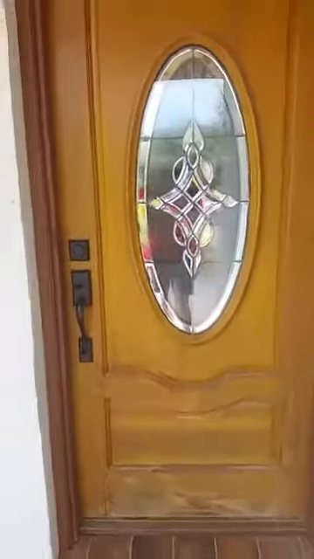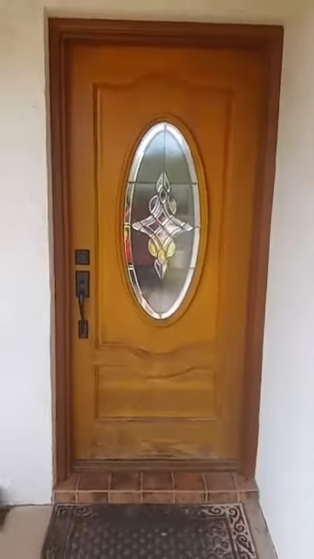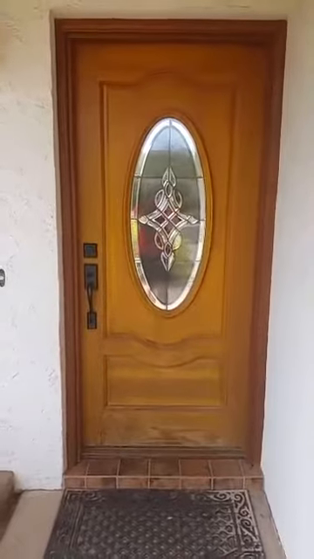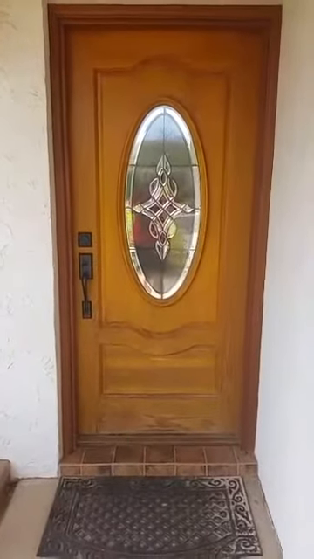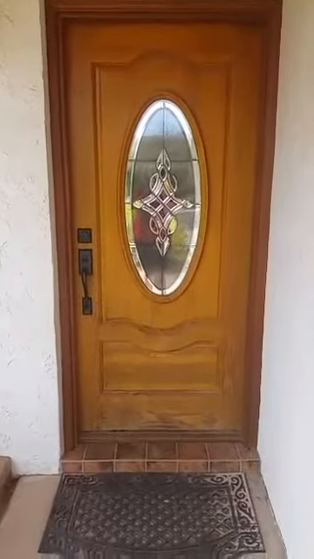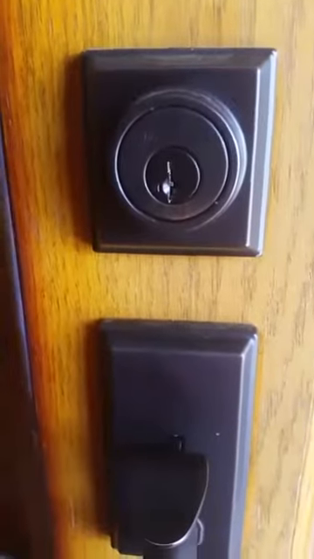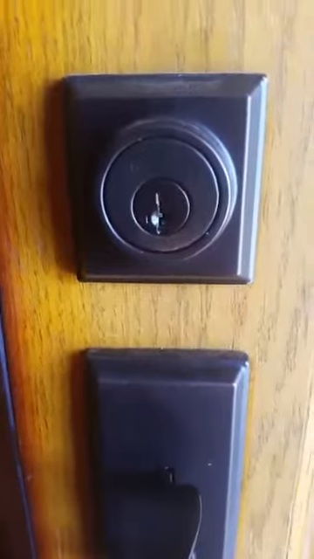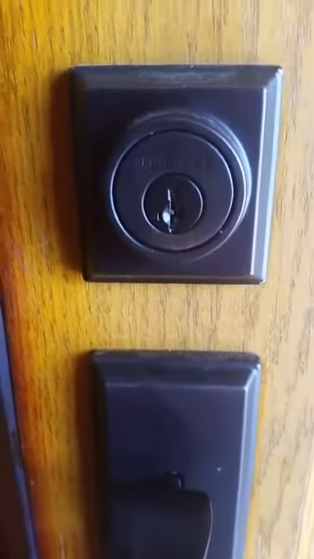Now, backing up a little bit, we have a gigantic rectangle. So our rectangle now has two sides that are longer, two sides that are shorter. We also have an oval shape inside the door, which is a geometric shape made with a curving line. The door lock to our door has a circle shape and a square shape combined.